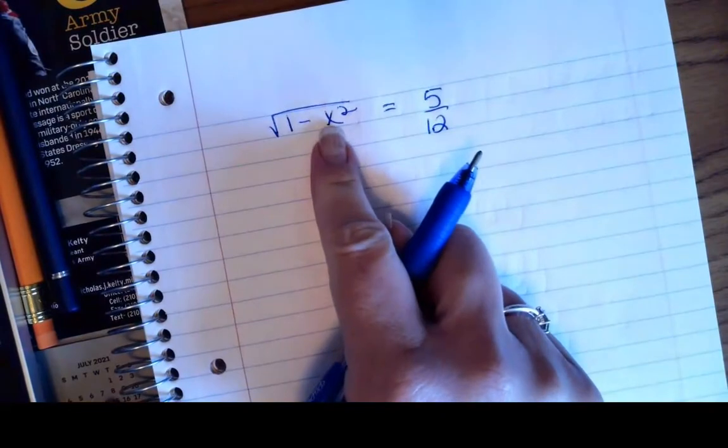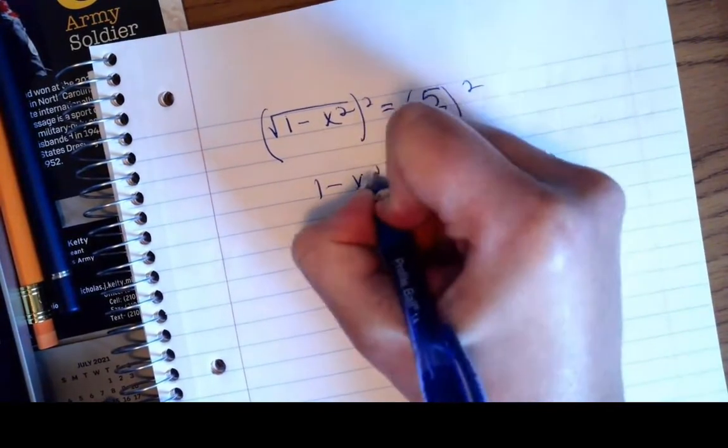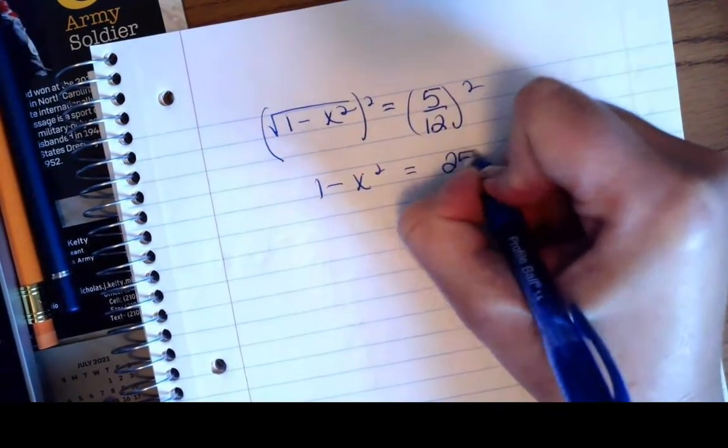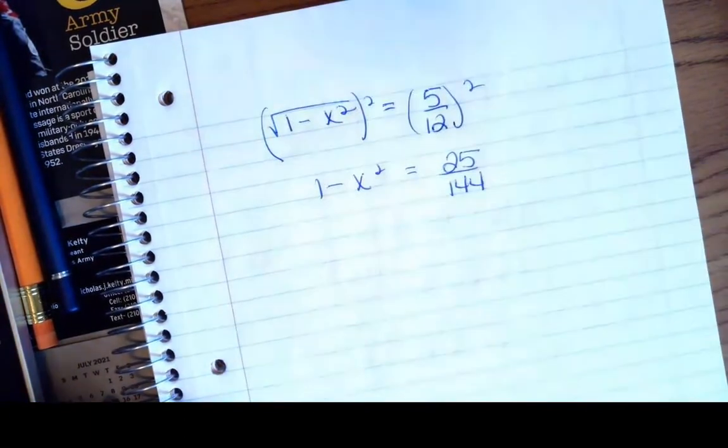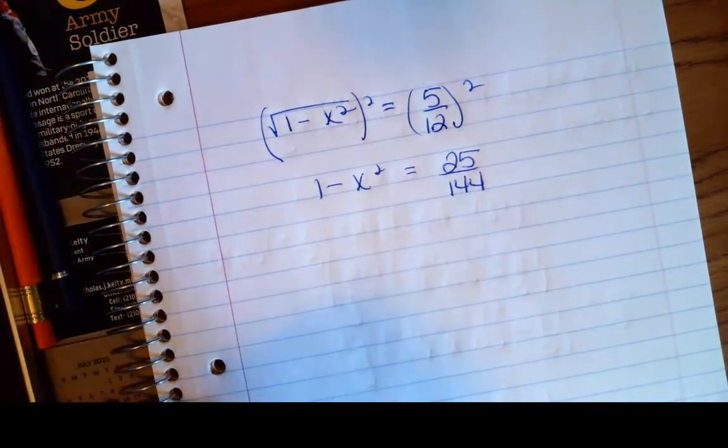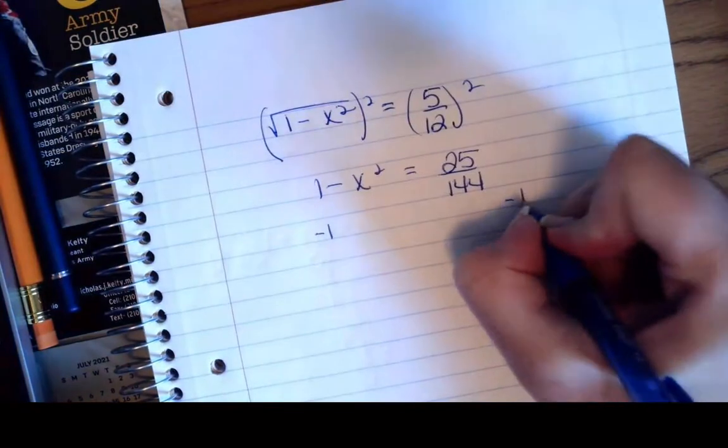So now I just need to solve for x. I'm going to square both sides, and that's going to be 1 minus x squared equals 25 over 144. I need to subtract 1 from both sides.